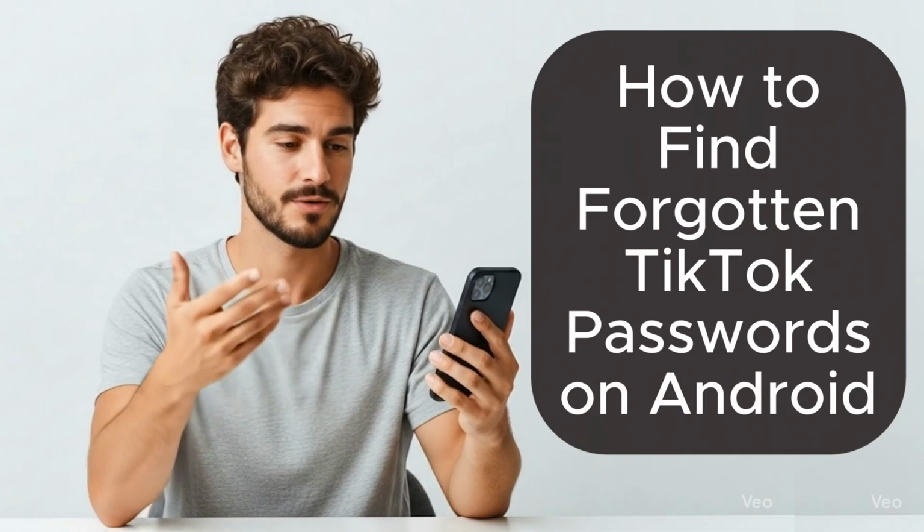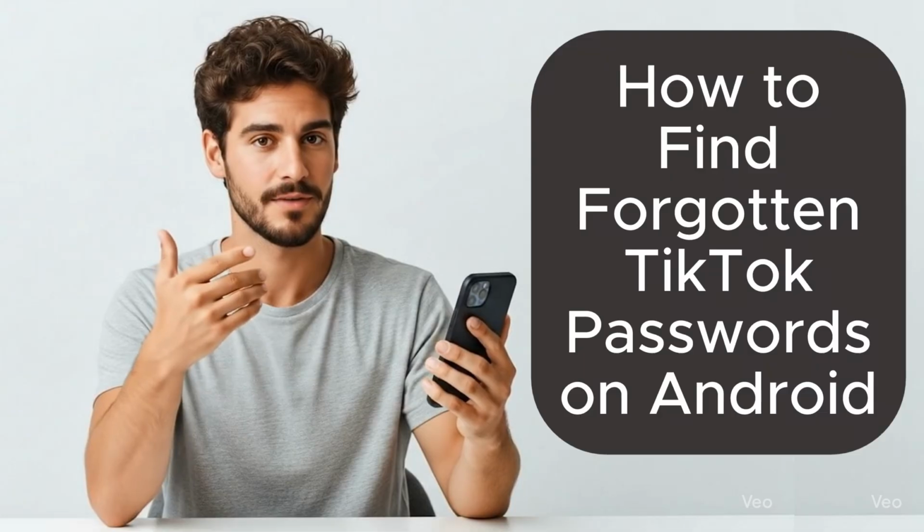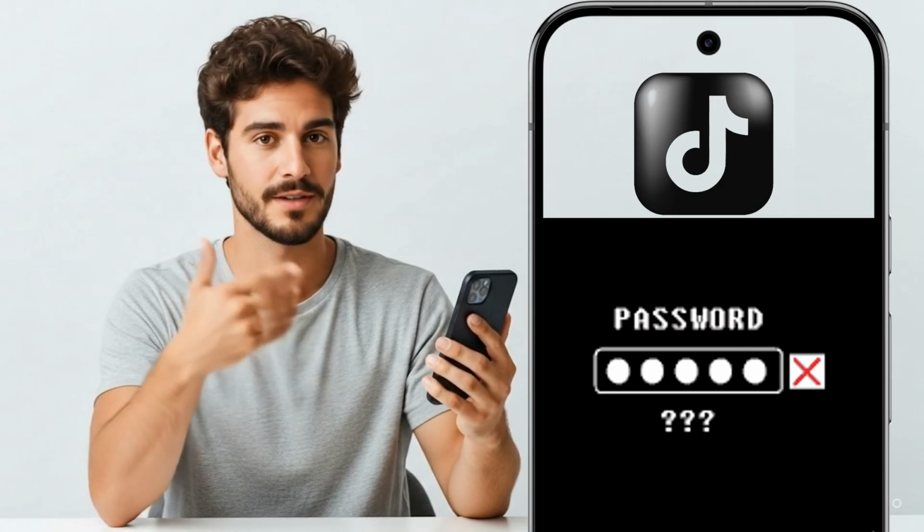I'll guide you through how to find forgotten passwords on TikTok the easy way, without panicking when you've lost access to your account. If you're looking to recover a lost password for your TikTok account, or for any other social media or app accounts, or you want to view all your saved login details and find forgotten passwords on TikTok, then this tutorial will guide you through the complete steps.